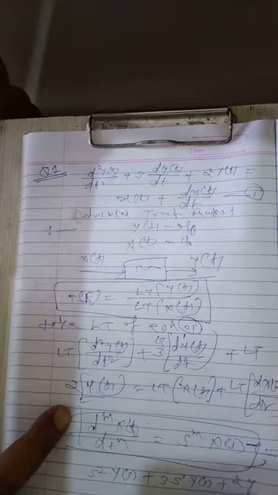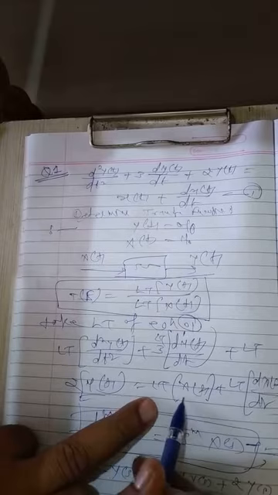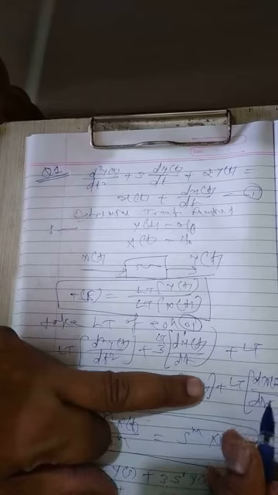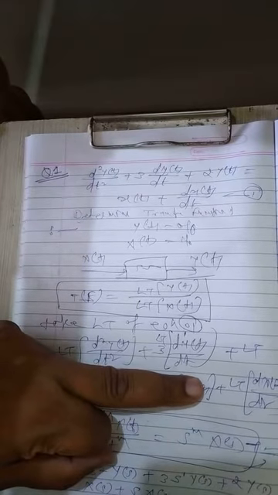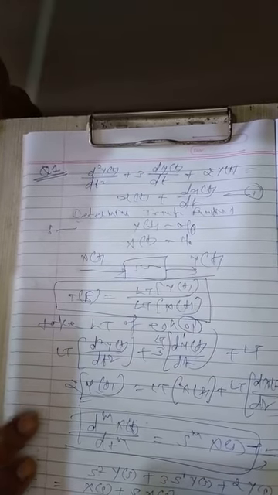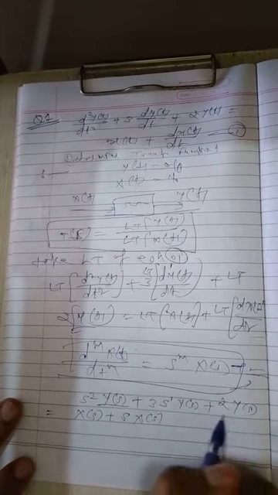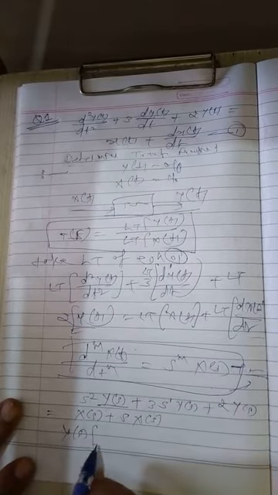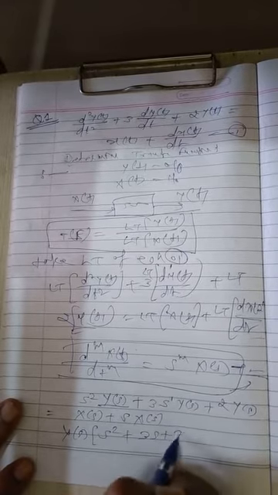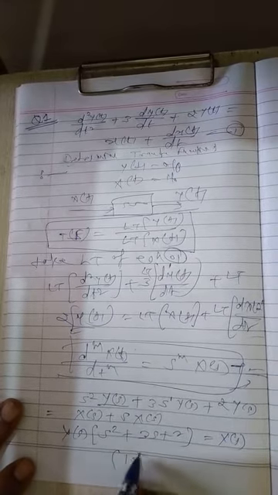So it is nothing but Y(s) is equal to the Laplace transform of x(t), which is X(s), plus the Laplace transform of dx(t) by dt, which is sX(s). So this is the one equation. Then take Y(s) and X(s) common. So we take a common Y(s): (s square plus 3s plus 2) Y(s) is equal to X(s) times (1 plus s).